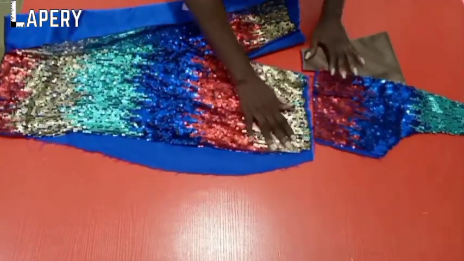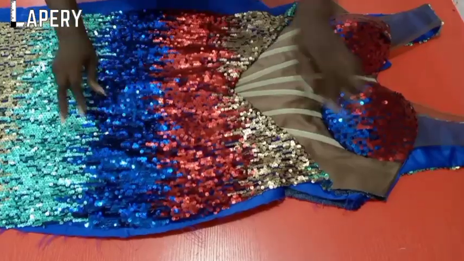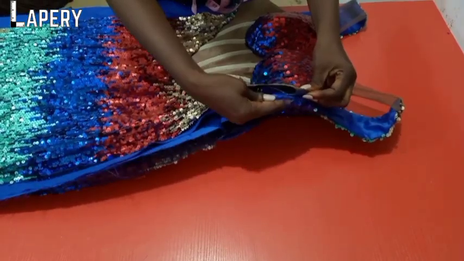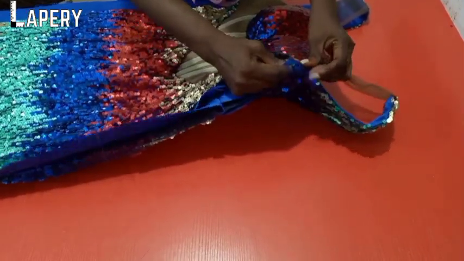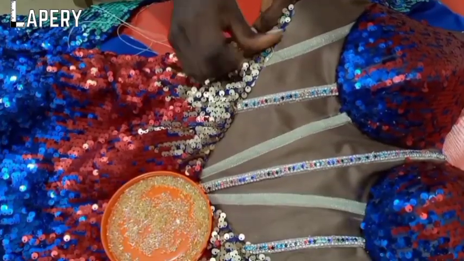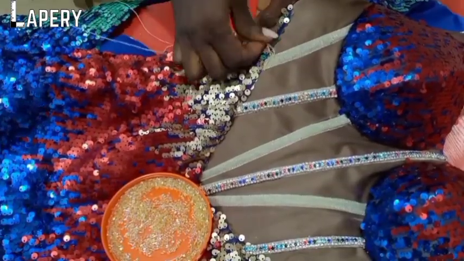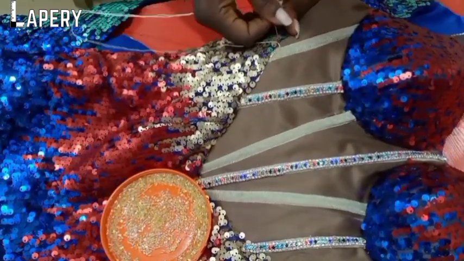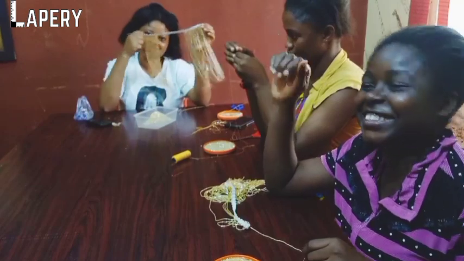So I went ahead to fuse the bodies of the back, and here's the front, doing my sewing at the side seam. So I also went ahead to embellish, yes, to spice it up, add more beauty, a sparkling, shining effect to it, even though it's sequin.